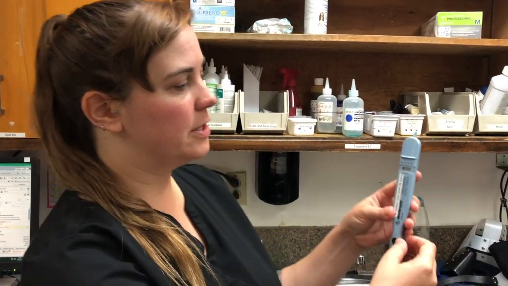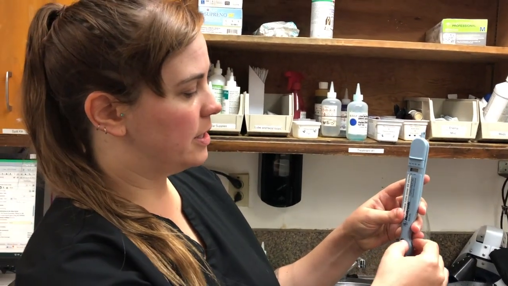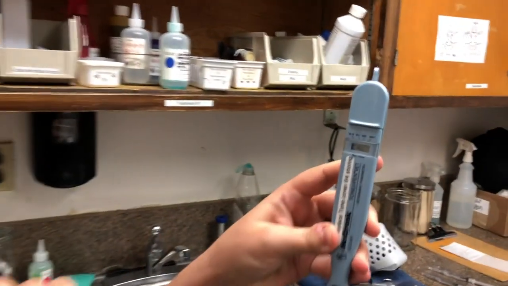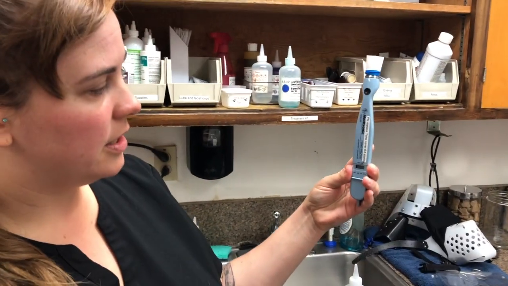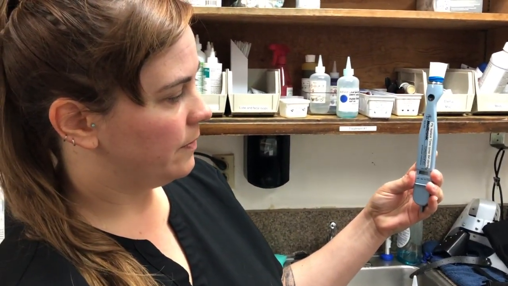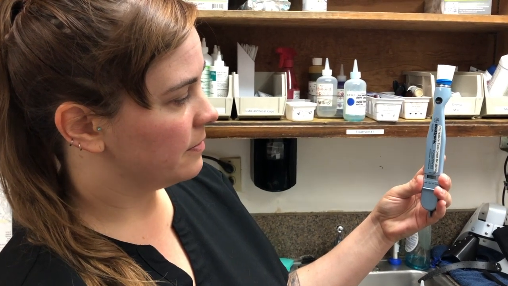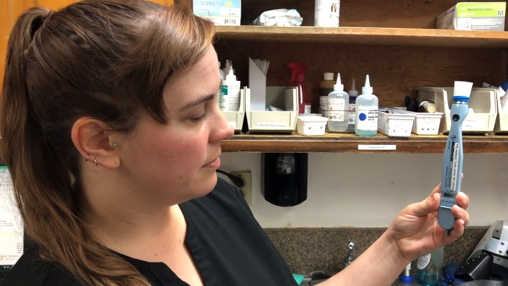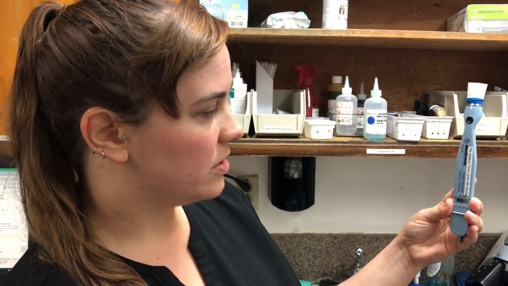So I'm going to calibrate our Tono-Pen right here. So the first thing we need to do, I'm going to turn it upside down and hit our button twice, and it's going to come up with CAL for calibrate. And then once it beeps, turn it up. Got our lines. Wait 15 seconds or so.